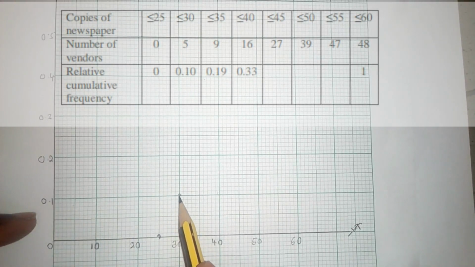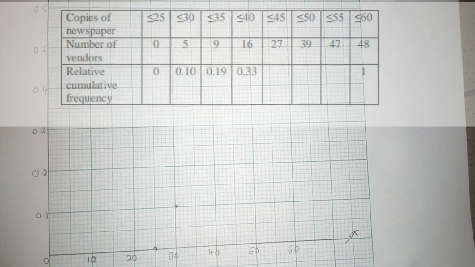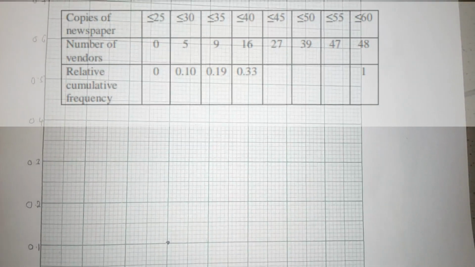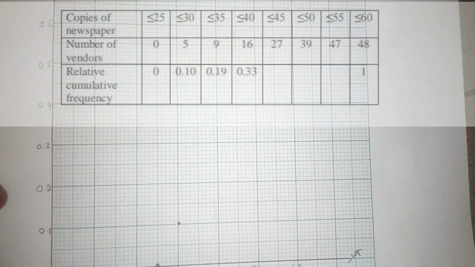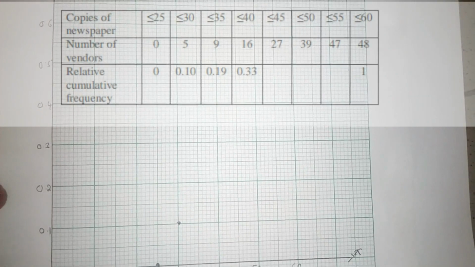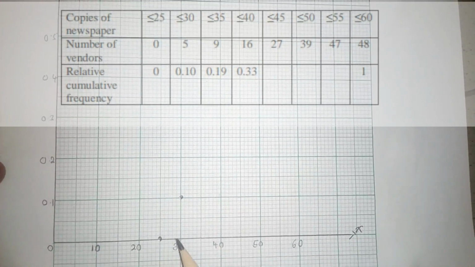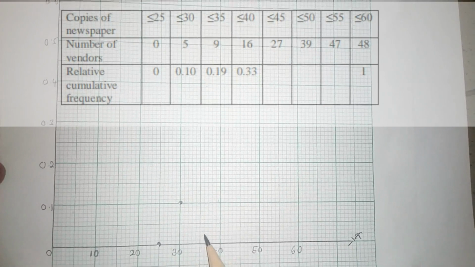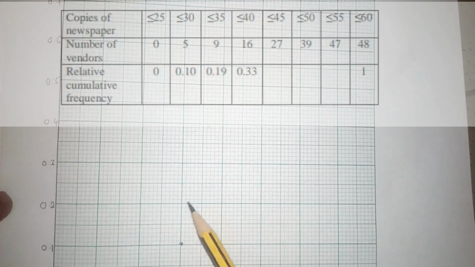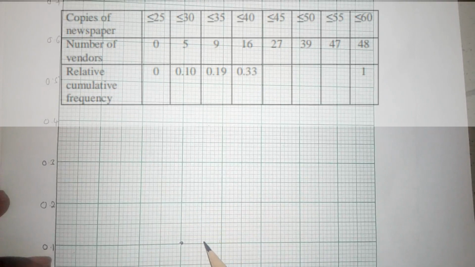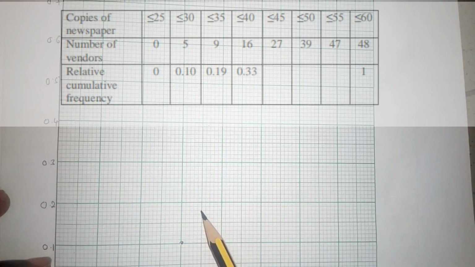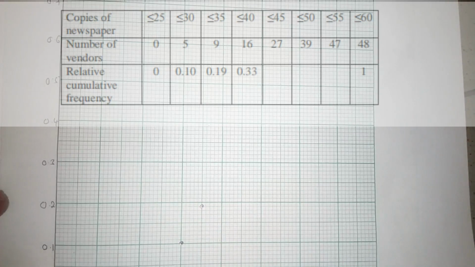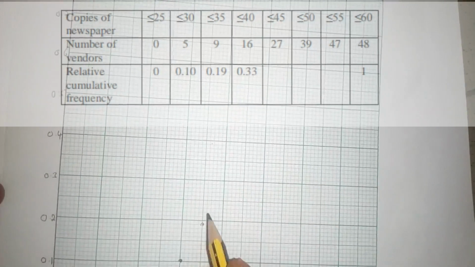Where are they meeting? It's here. The next will be 35, 0.19. 35 is between 30 and 40, it's here. And then 0.1, 0.2, 0.3, 0.4, 0.5, 0.6, 0.7, 0.8, 0.9. So 0.9 is here.